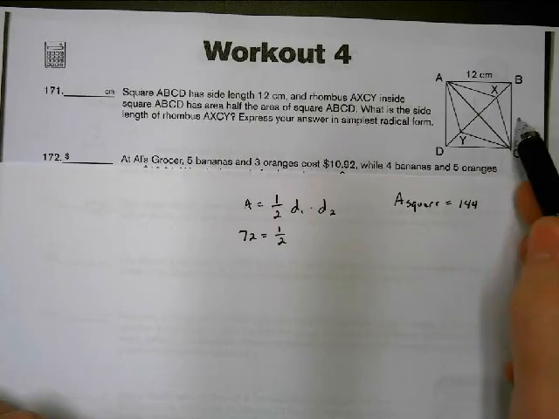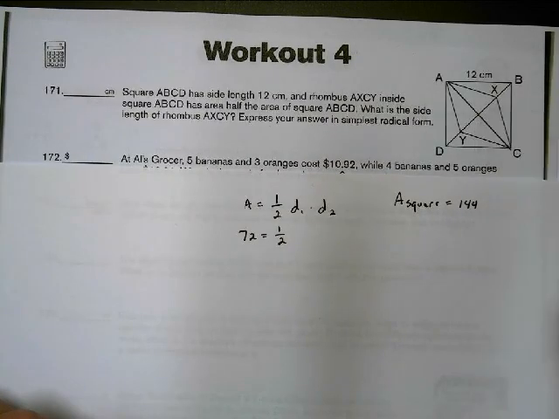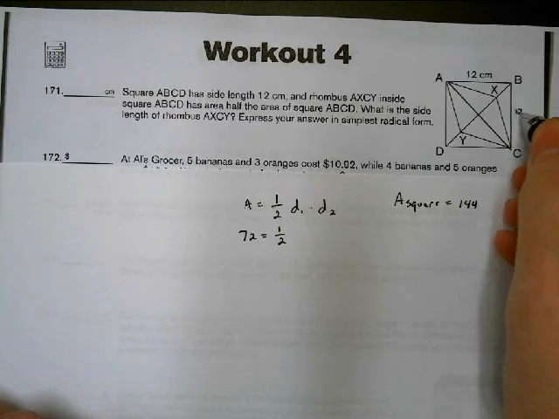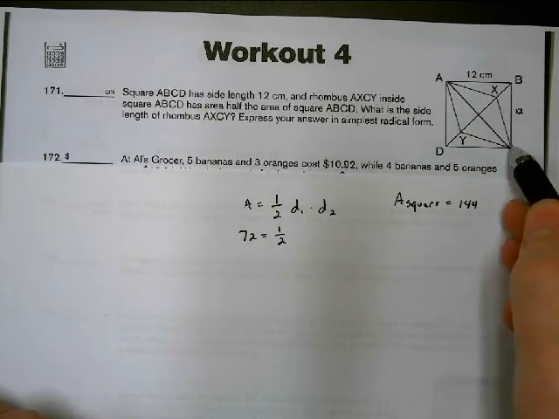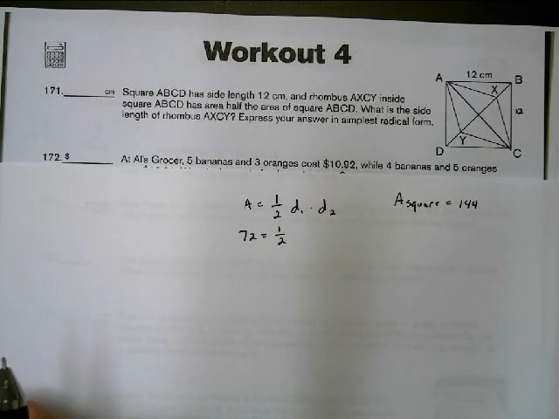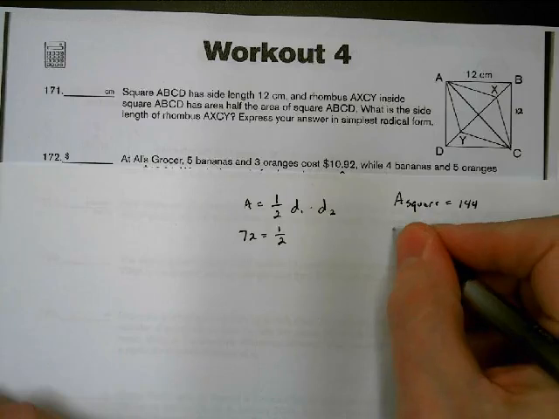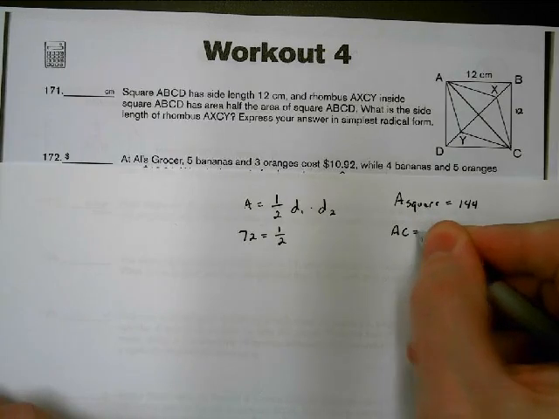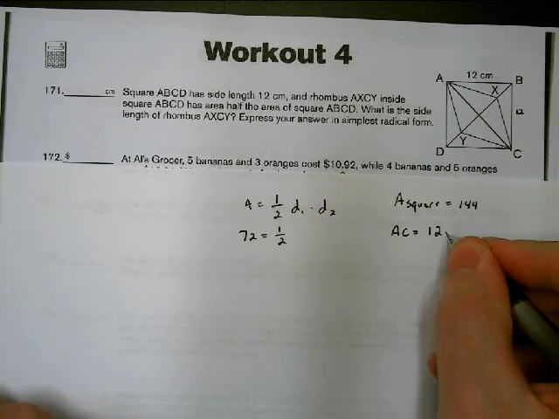So we could do the A root 2, or you can use the Pythagorean theorem. Either way that you do it, you'll find that the length of AC is 12 root 2.